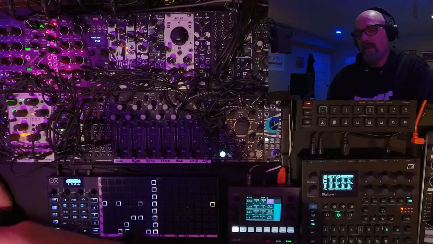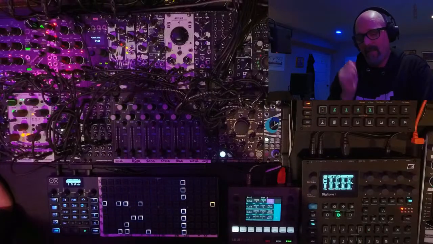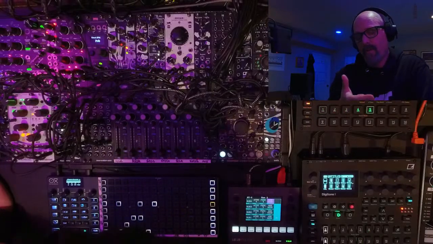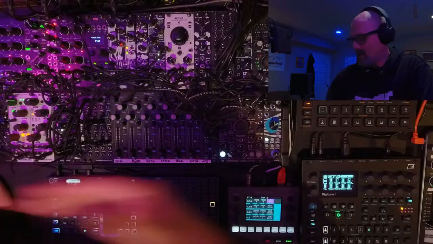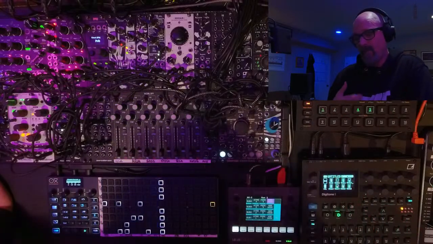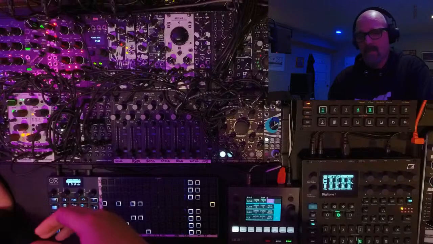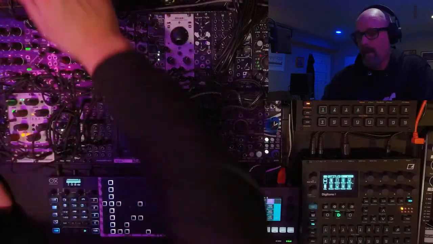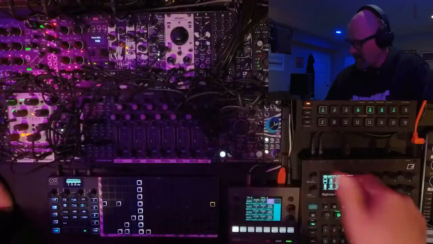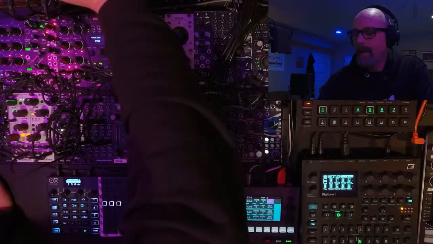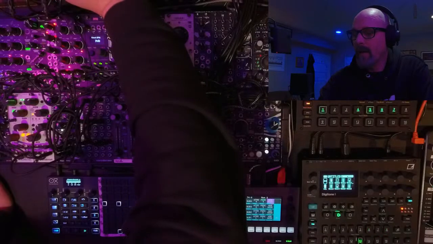So if you don't really need the effects block or the analog engines, I would say go with the Digitone 2. And if you do need those things, definitely go with the Syntakt. It's awesome. You can't go wrong either way. They're both amazing machines. This one just fits my use case, my work style better.